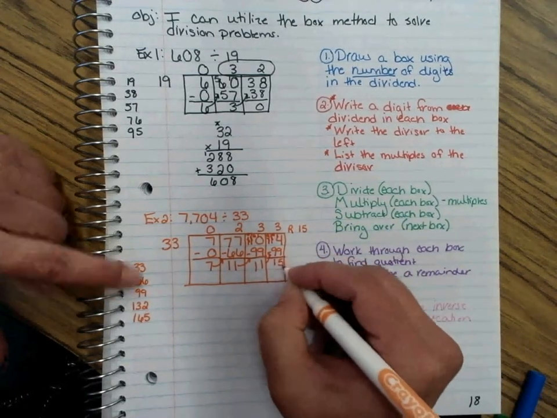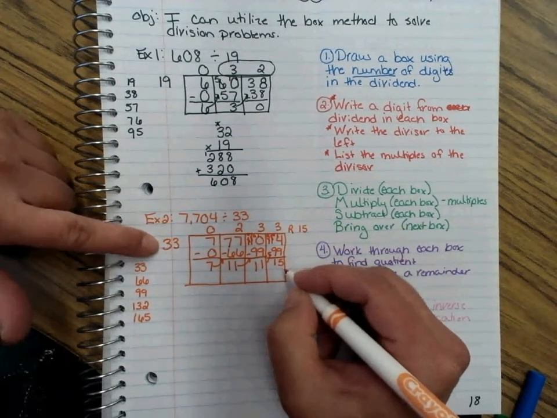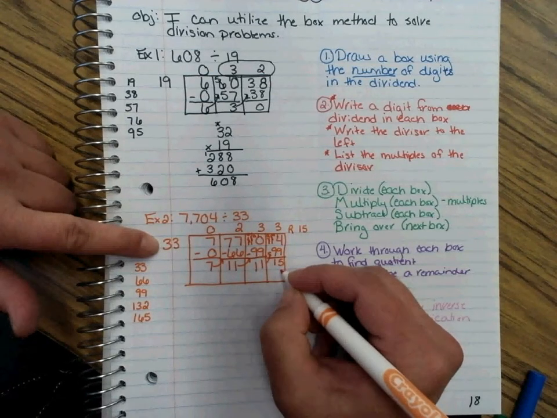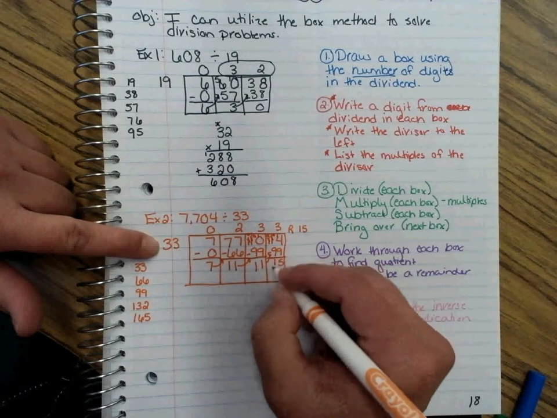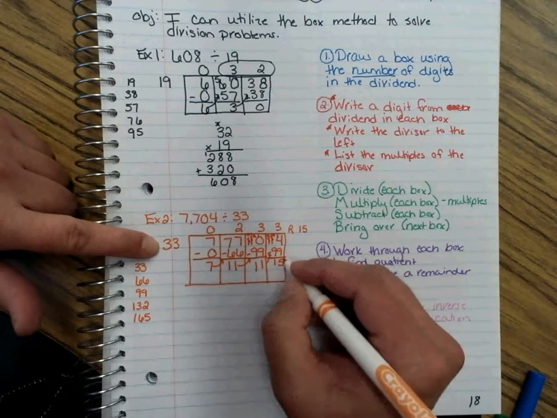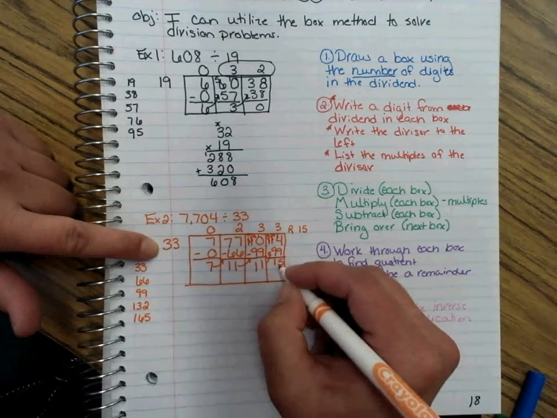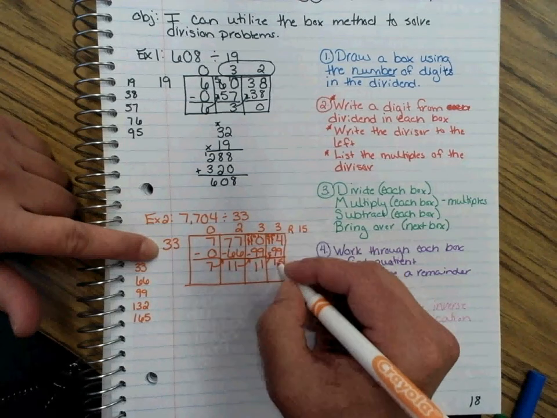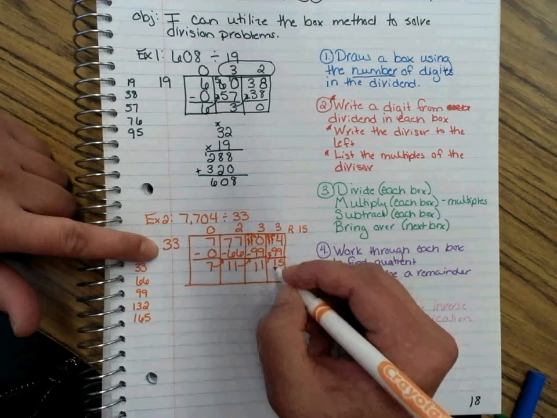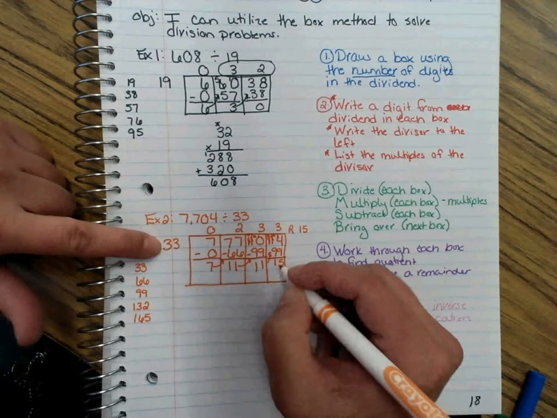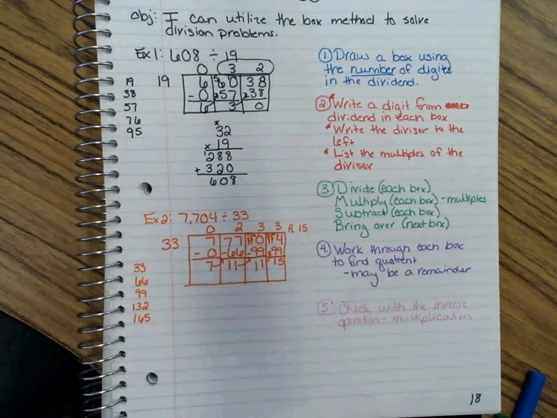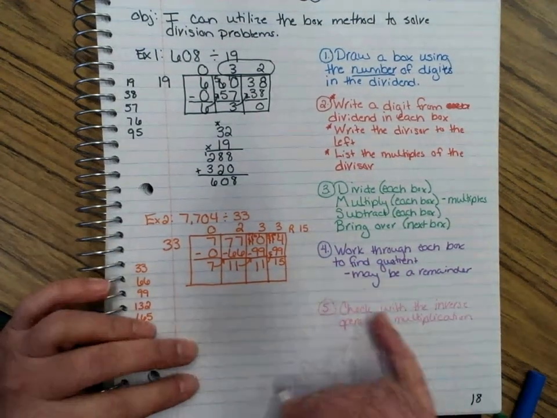Now, as long as your remainder is less than your divisor, then your answer is probably reasonable. However, if you get 33 or above here, like on this particular problem, then it would be wrong because you could have gone in one more time. So make sure that your remainder is less than your divisor. If it's not, then you didn't go in enough times. So now we're going to check.